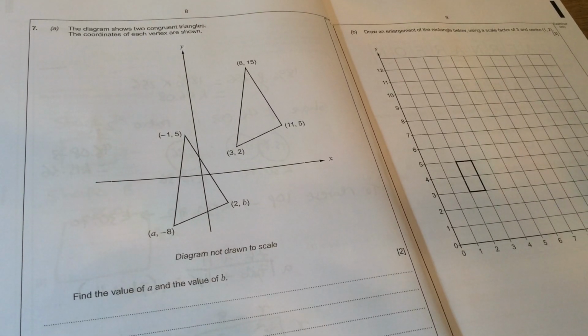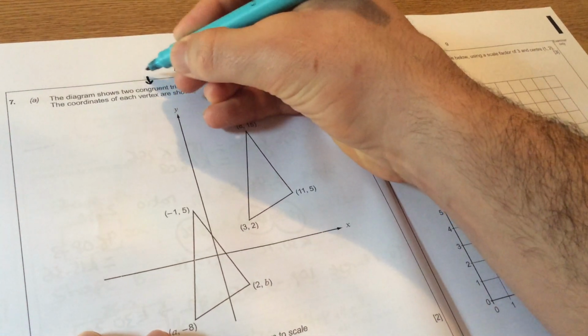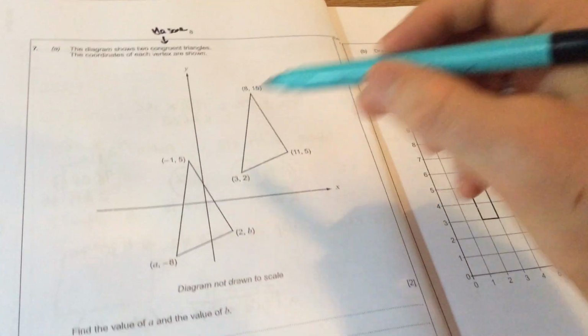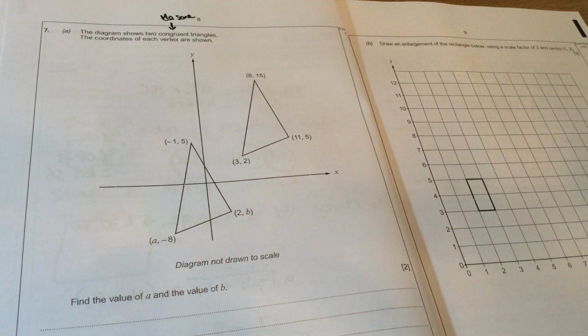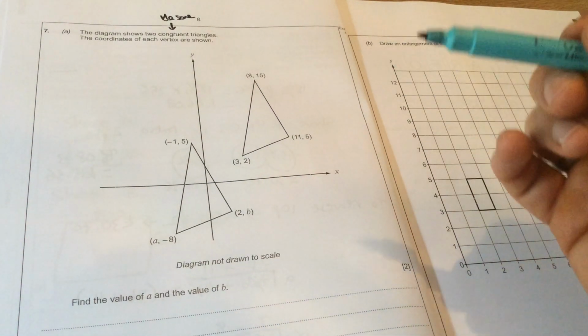So the diagram shows 2 congruent triangles. Now the important bit of this question, congruent means the same. So that means these 2 triangles by here are identical. Now the coordinates of each vertex are shown. Vertex just means the corner of the shape. Find the value of A and B. So I'm going to start with A.